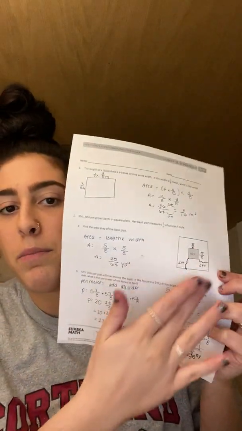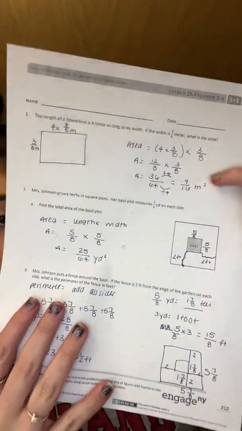Now, B is asking us to add more to the problem. So it's saying Mrs. Johnson puts a fence around the basil. So that's what this part is. If the fence is 2 feet from the edge of the garden on each side, what is the perimeter of the fence in feet? So as you can see, I took this and I kind of drew it to the edge and I put 2 feet right there just to help me visualize. As you all know, I really like to write stuff out. Helps me. So hopefully it helps you too. So when we find the perimeter, you just add up all the sides of the figure.